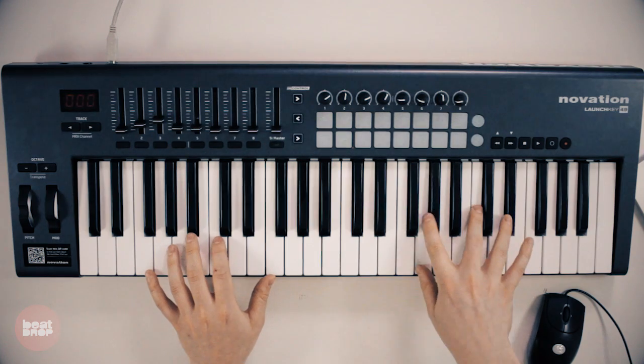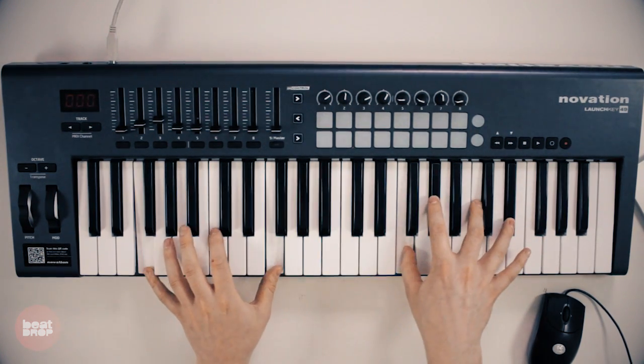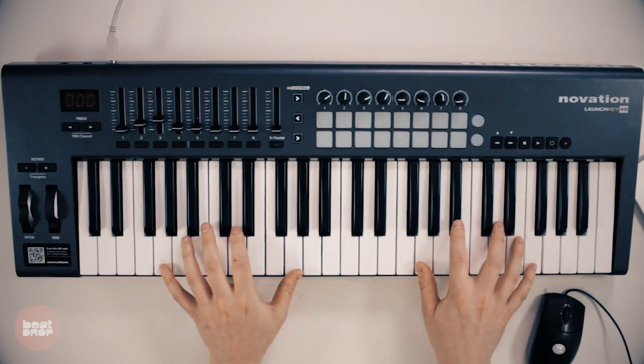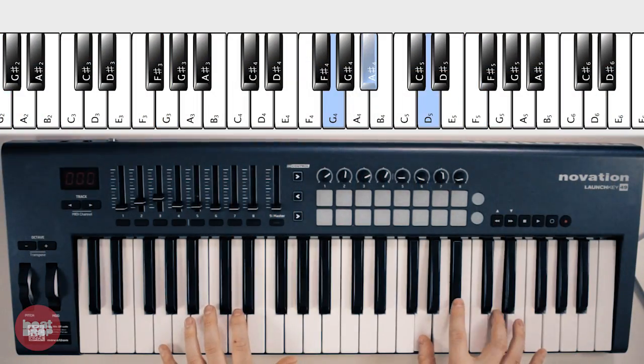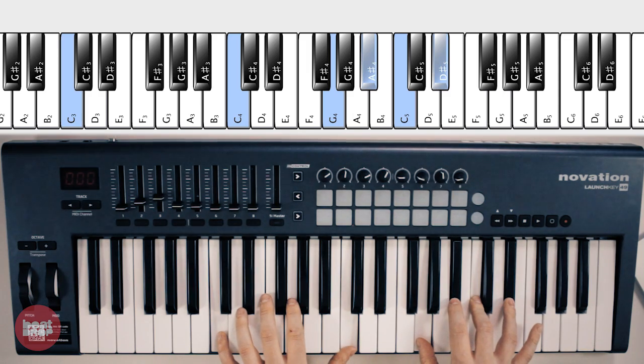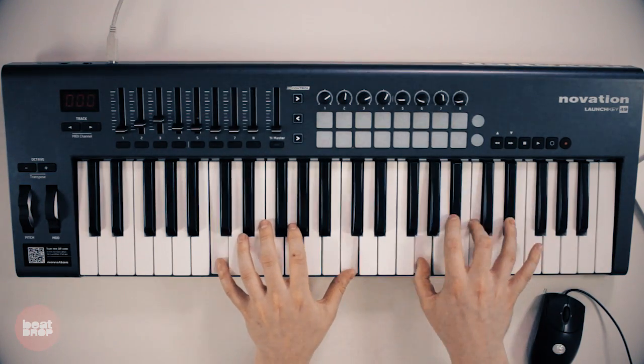Which you can also play like this. You can voice it all sorts of different ways. Then we have a G minor 7. And then a C minor 7. Which I'm playing this way, but you could also play this way or this way. So I'm gonna go ahead and record these chords in now.